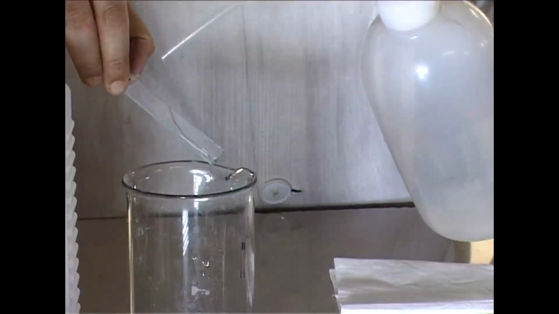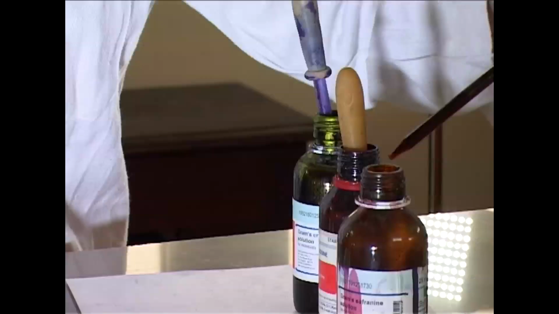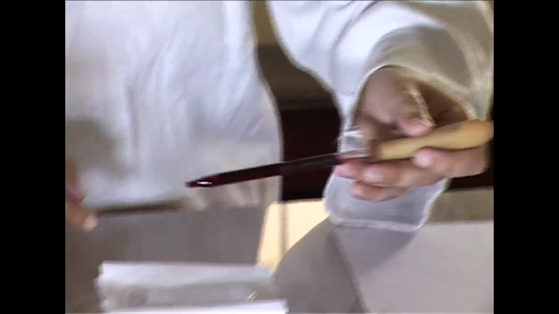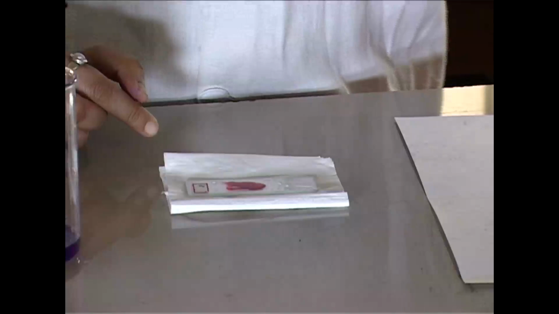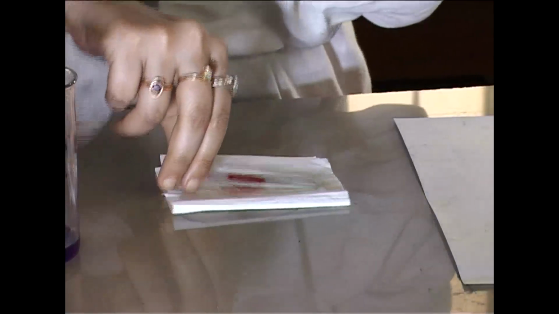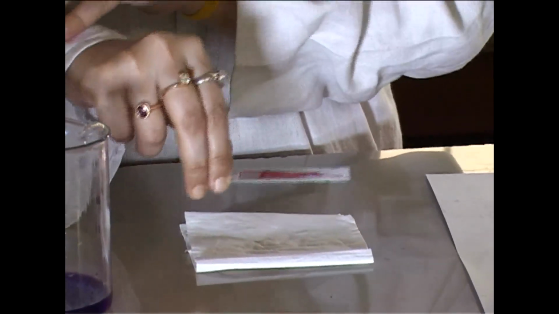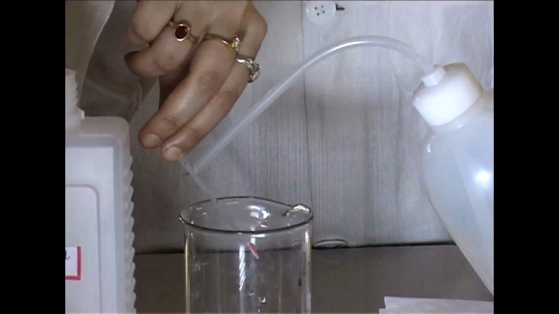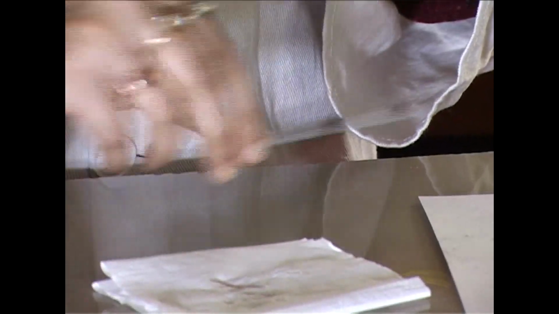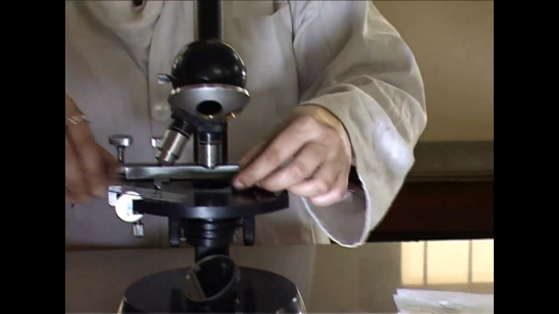Then it is washed with distilled water, and then the smear is counterstained with safranin and kept for 30 seconds. After 30 seconds, the excess safranin is washed with distilled water. The smear is air dried and visualized under the compound microscope.